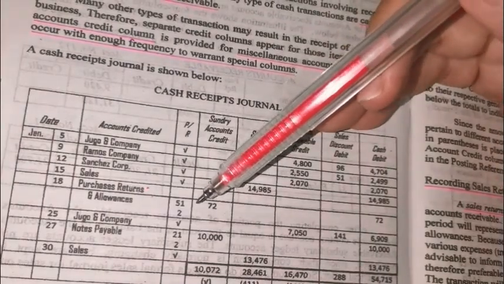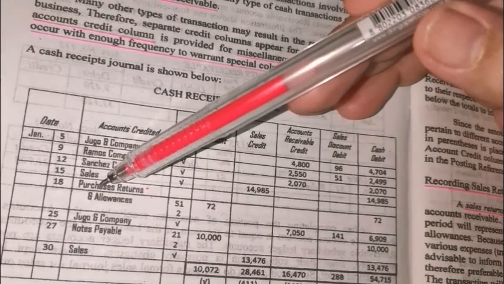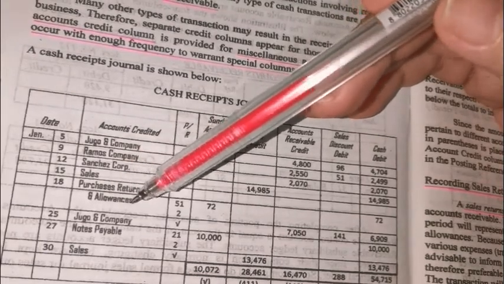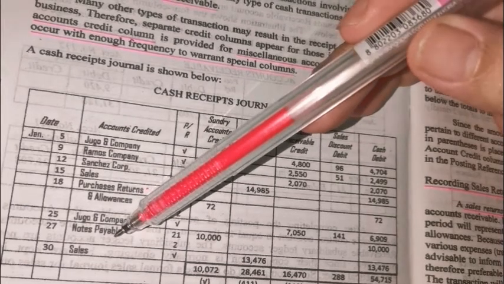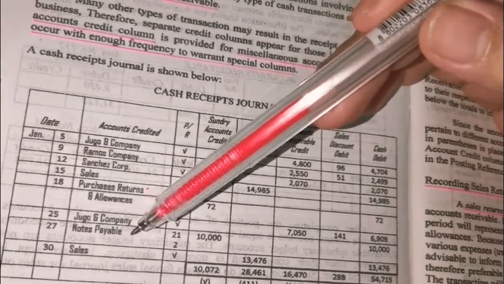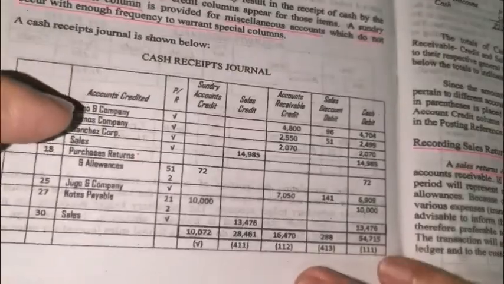Pero, hindi naman ito palaging nangyayari. Kaya, sundry account lang siya. Kaya nakalagay dito, purchases, returns, and allowances. Okay? Ito pa, notes payable. Hindi rin palagi. Next.